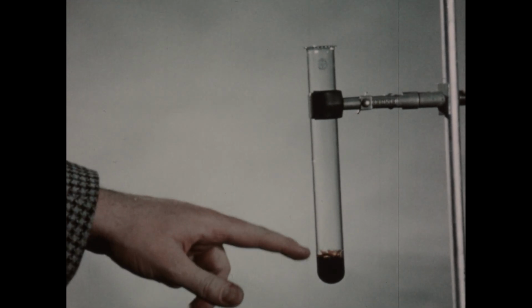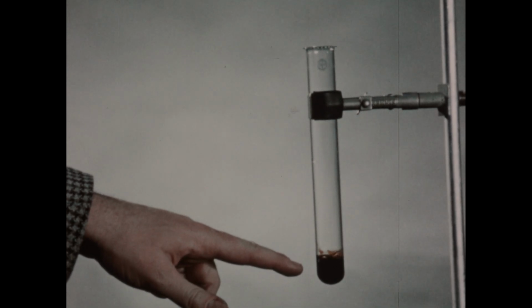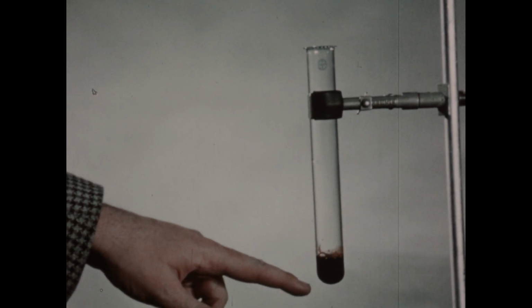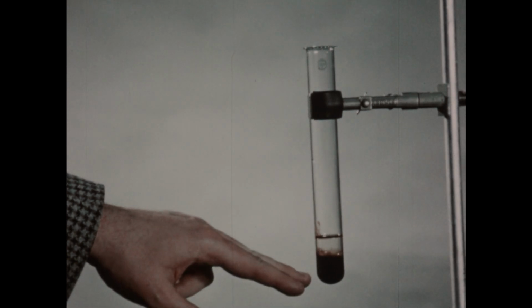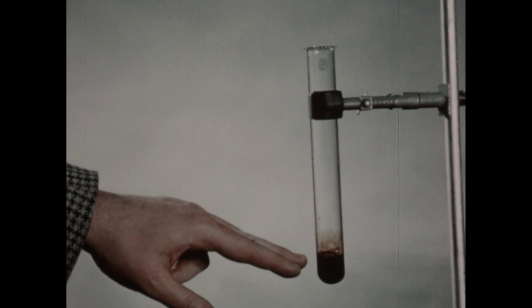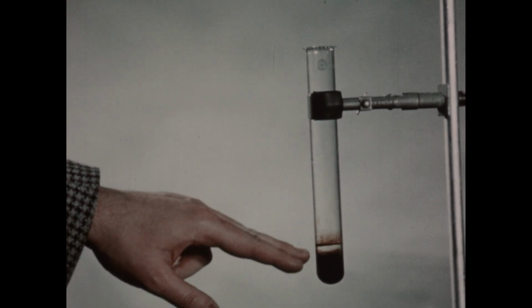You can see bubbles of chlorine rising from the reaction mixture. In this reaction, the permanganate is functioning as the oxidizing agent and is being reduced to the brown manganese dioxide. The chloride ion is functioning as the reducing agent and is being oxidized to chlorine. This tube, then, contains some chlorine at this point.